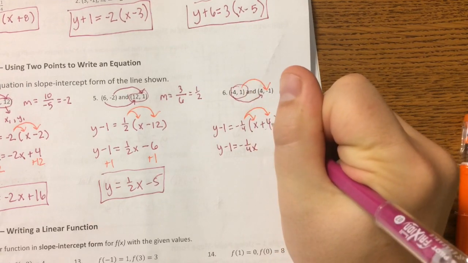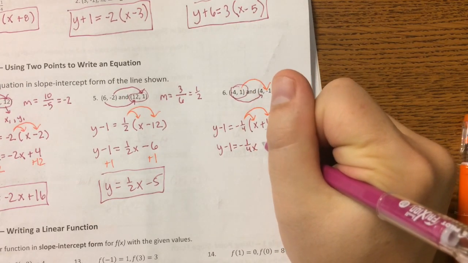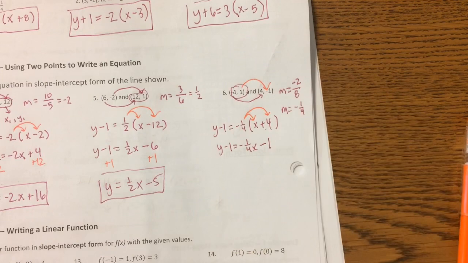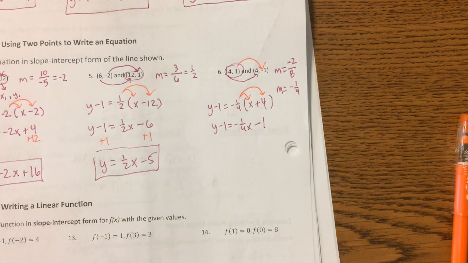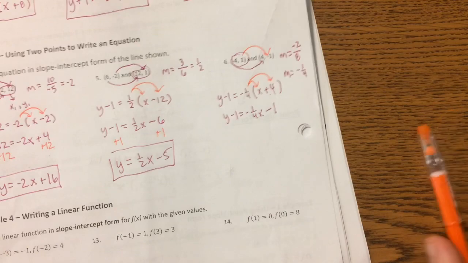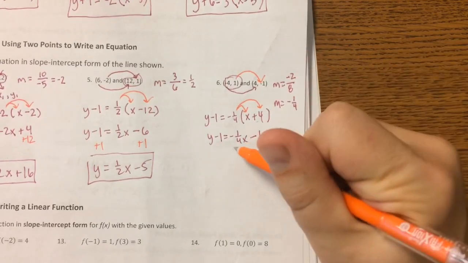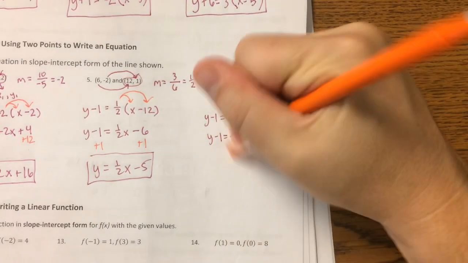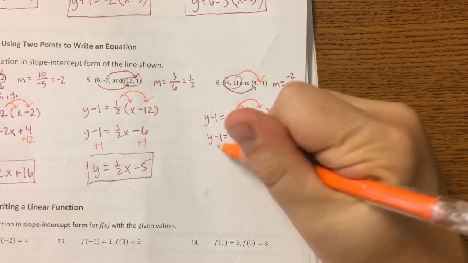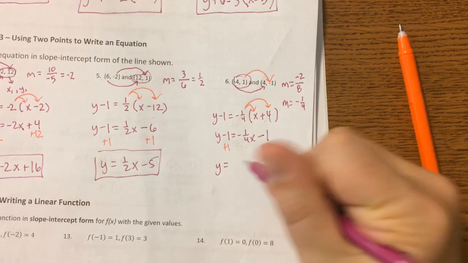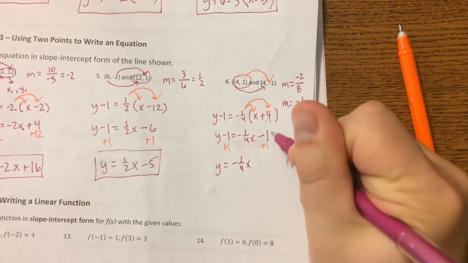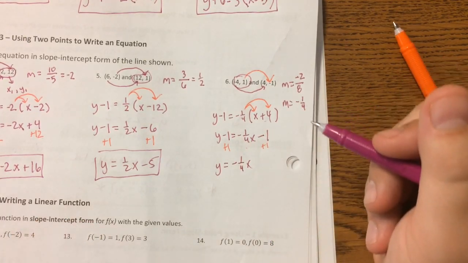What's a fourth of 4? Yeah, 1, right? So minus 1. Then we're going to add 1 to both sides. So we get y equals negative 1/4 x, I guess plus 0, right? But we don't need to write the plus 0.